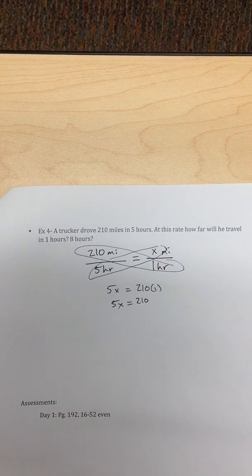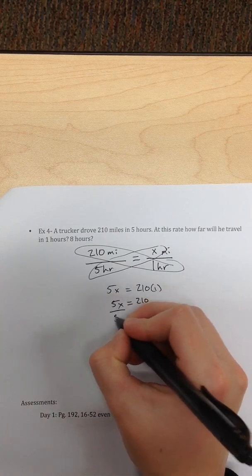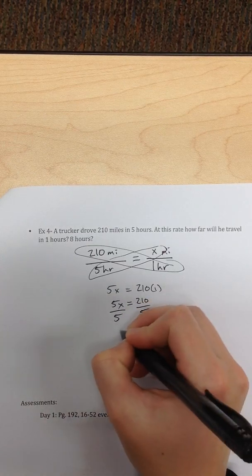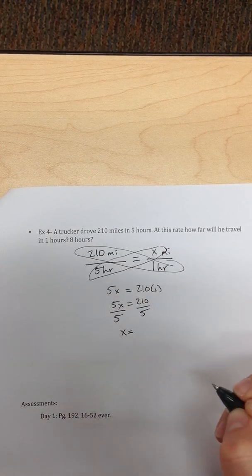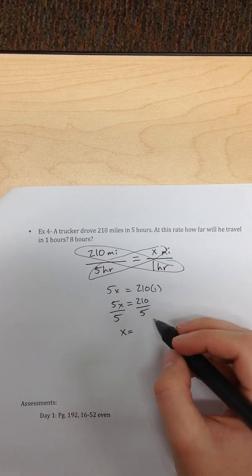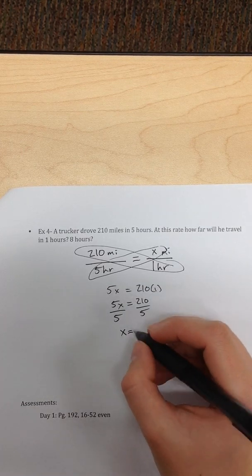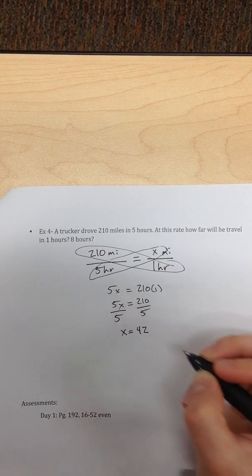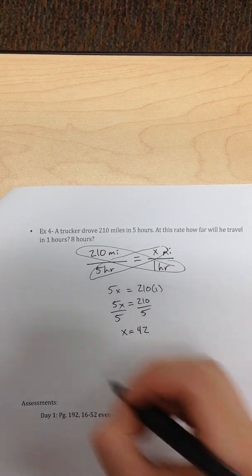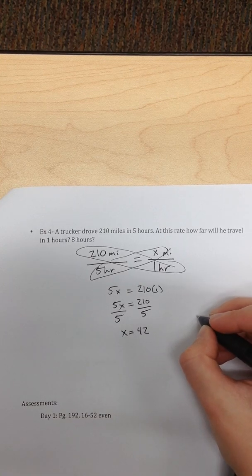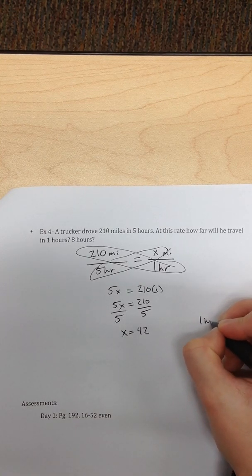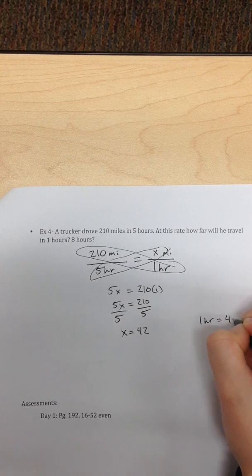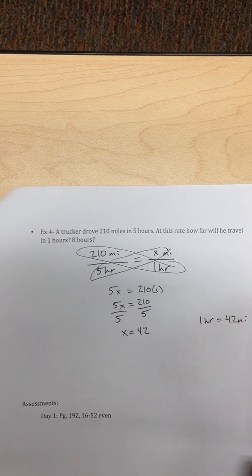Like in an equation, to get rid of multiplying by 5, we would divide by 5 on each side. So x would equal 42, I believe. So if we are going 1 hour, that's going to be 42 miles.